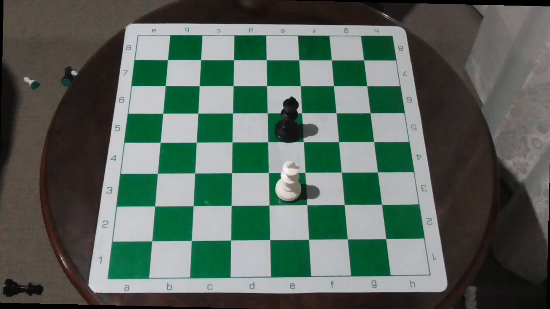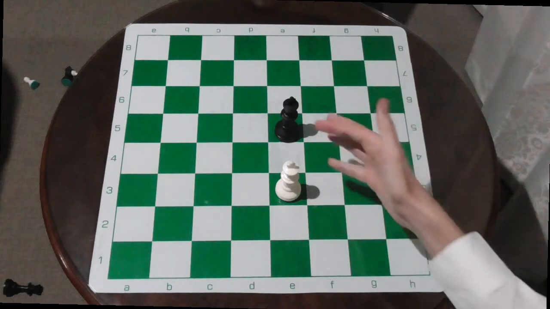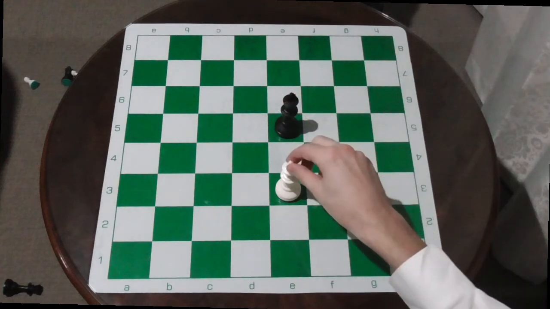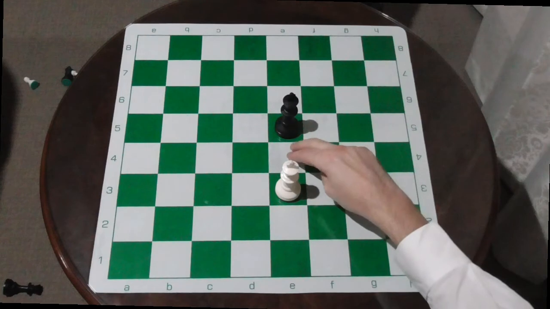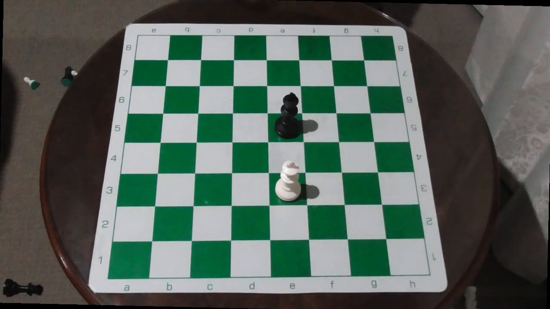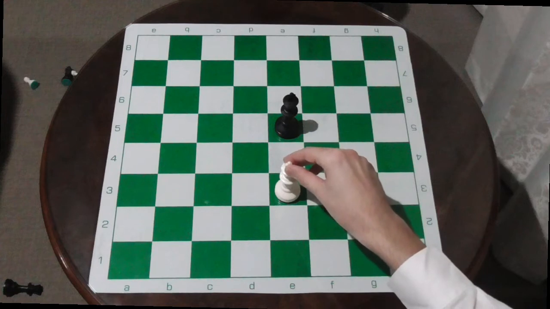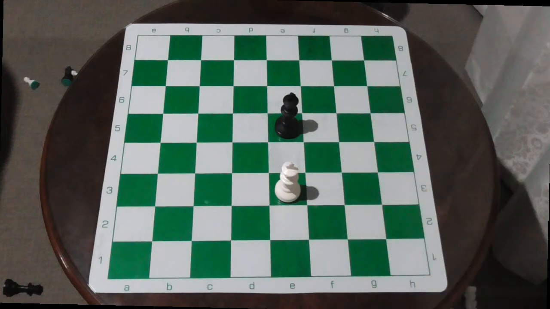This time we are looking at the opposition. Now, you've probably seen this situation a few times in our previous videos, where the two kings are opposite each other with one space between them. If I've just moved into this position, then I am said to have the opposition. Well, what does this mean?